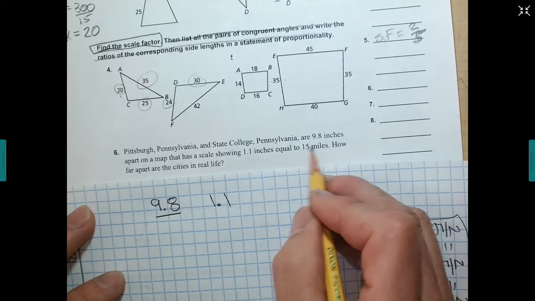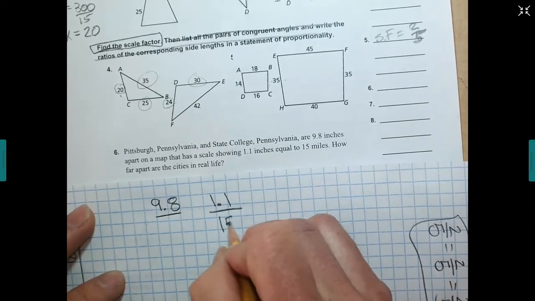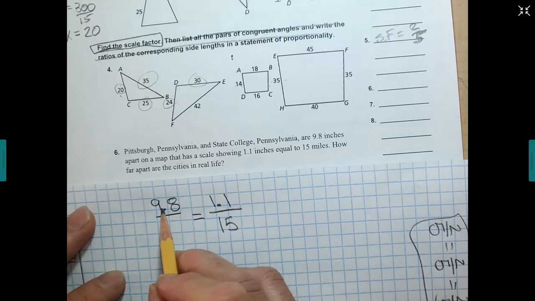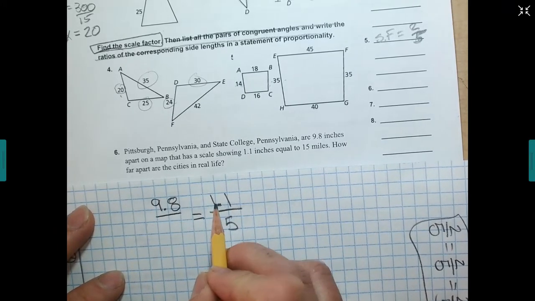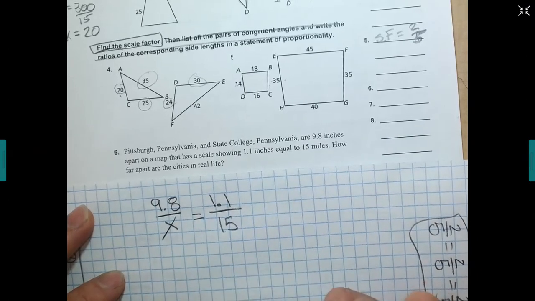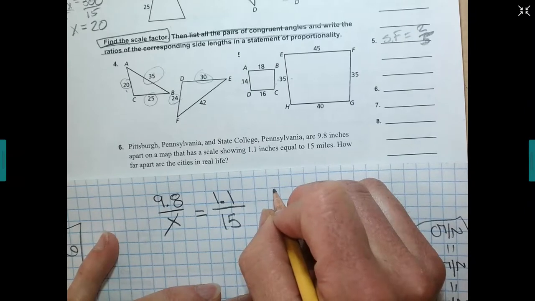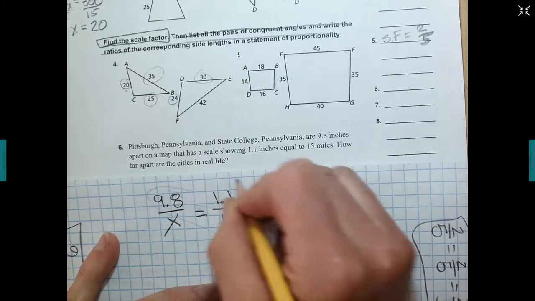1.1 inches equals 15 miles. How far apart is it in real life? So we have the map and the scale factor, the real life and the real life. That's how we set that one up. So we do our butterfly thing like that.